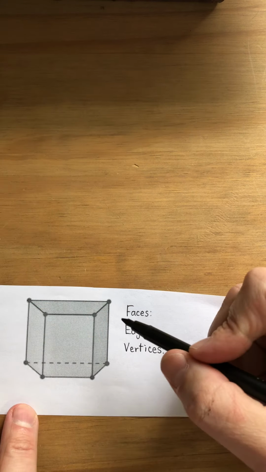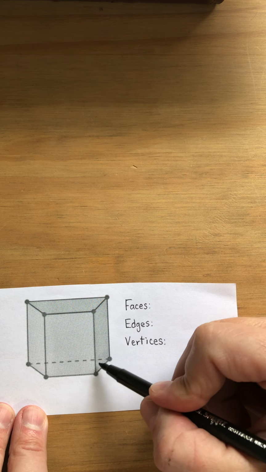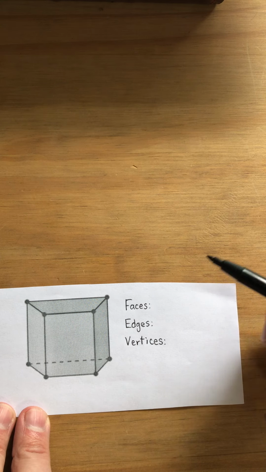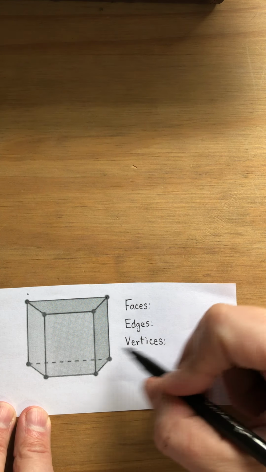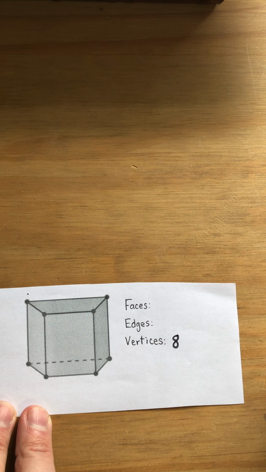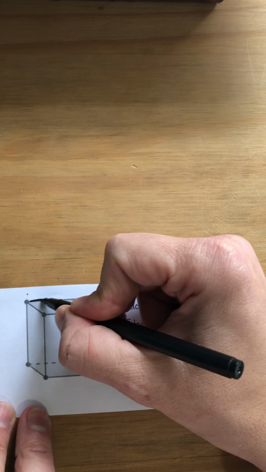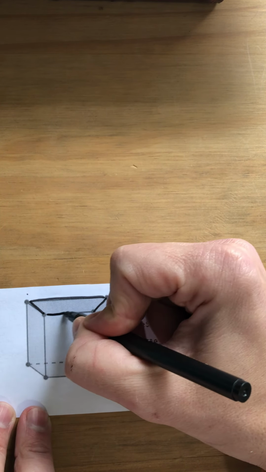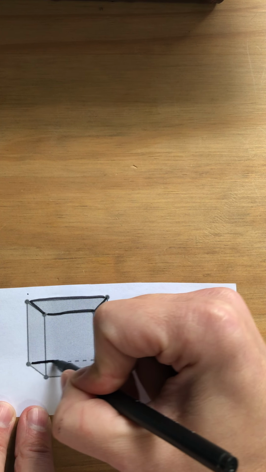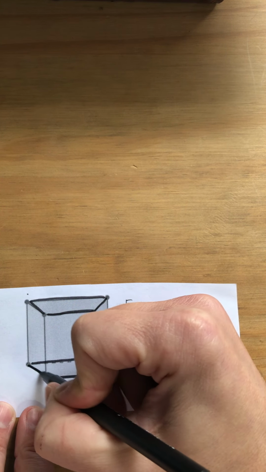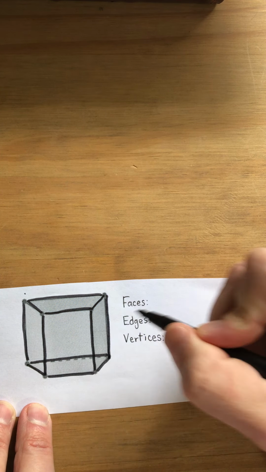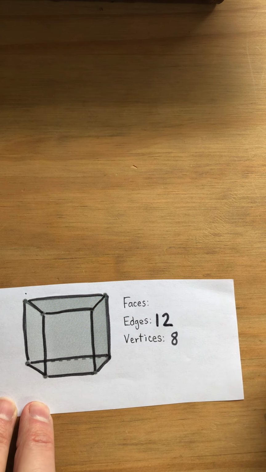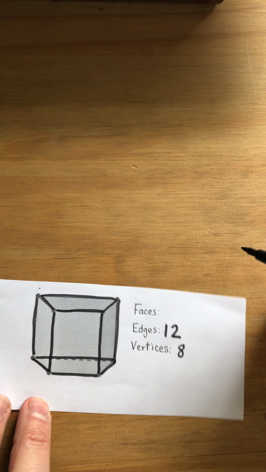I've already darkened these and turned them into almost little ping pong balls on the vertices here. So you can count 1, 2, 3, 4, 5, 6, 7, 8 vertices. Now remember, the edges are the part that connect the vertices. So you can see there's an edge, 1, 2, 3, 4, 5, 6, 7, 8, 9, 10, 11, 12. Counting them as I trace them makes this much easier to do.